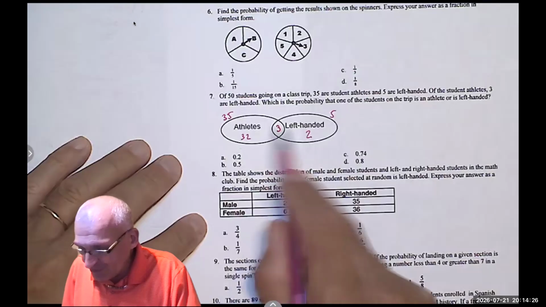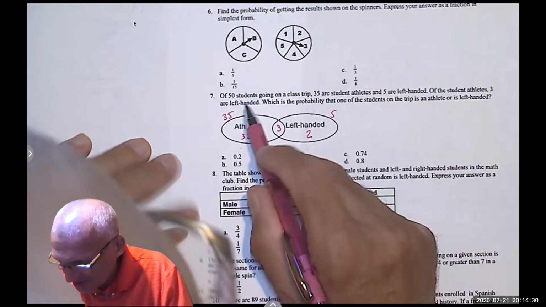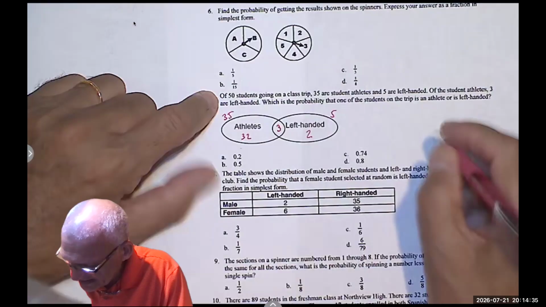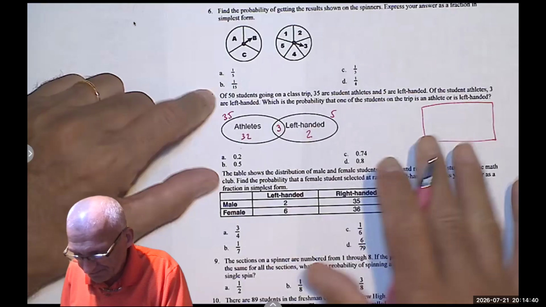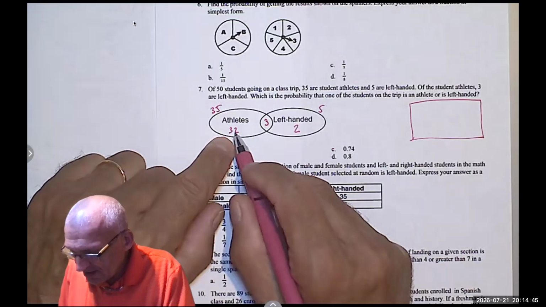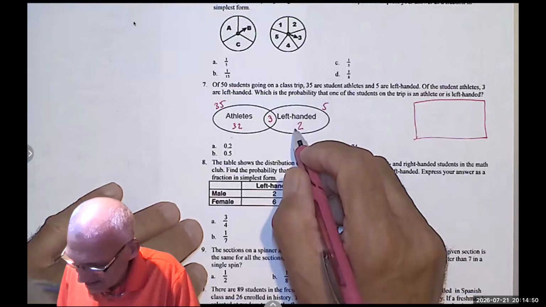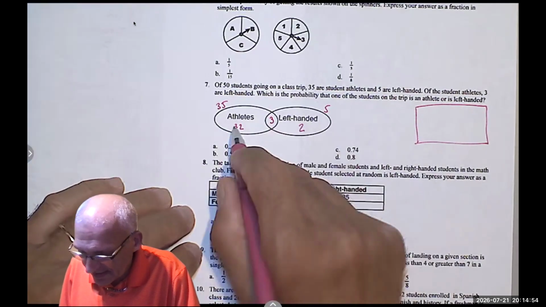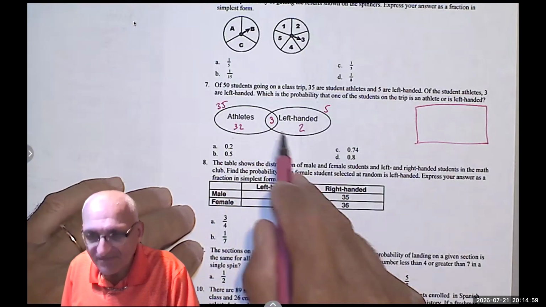So basically what I have is my sample space has 50. 32 are right-handed athletes, 2 are left-handed but they are not athletes, and 3 are left-handed athletes, which makes the sum 37.